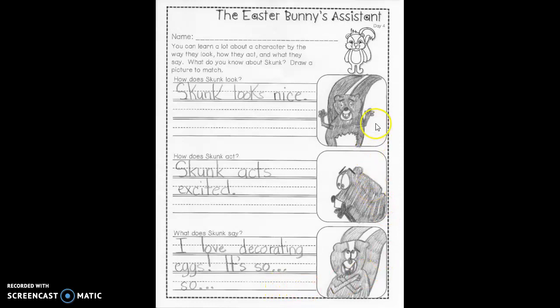So go ahead and work on your writing. Again, if you want to use my example, you can pause the video and just copy the sentences I wrote. Make sure that you draw great pictures. If you'd like, you can take a picture of your work and send it to me. I'd love to see your work.